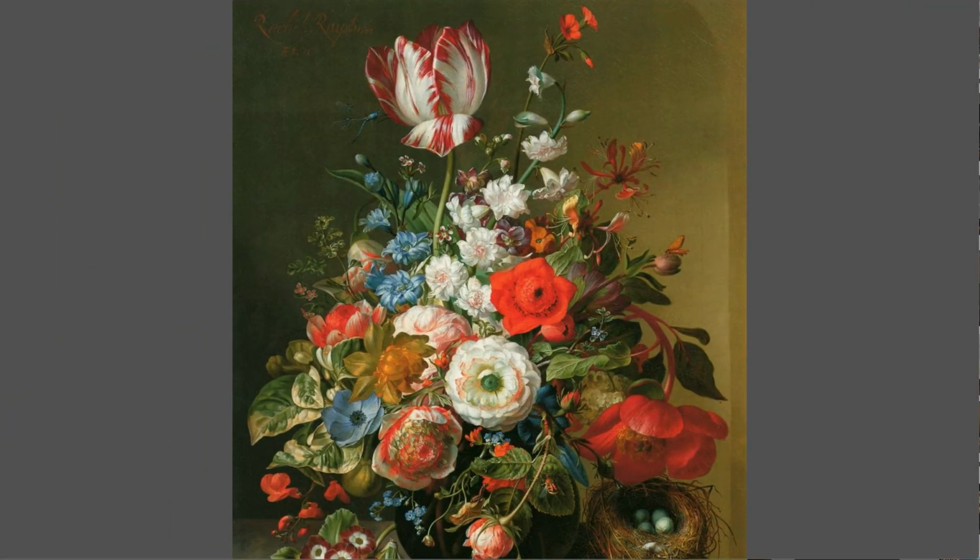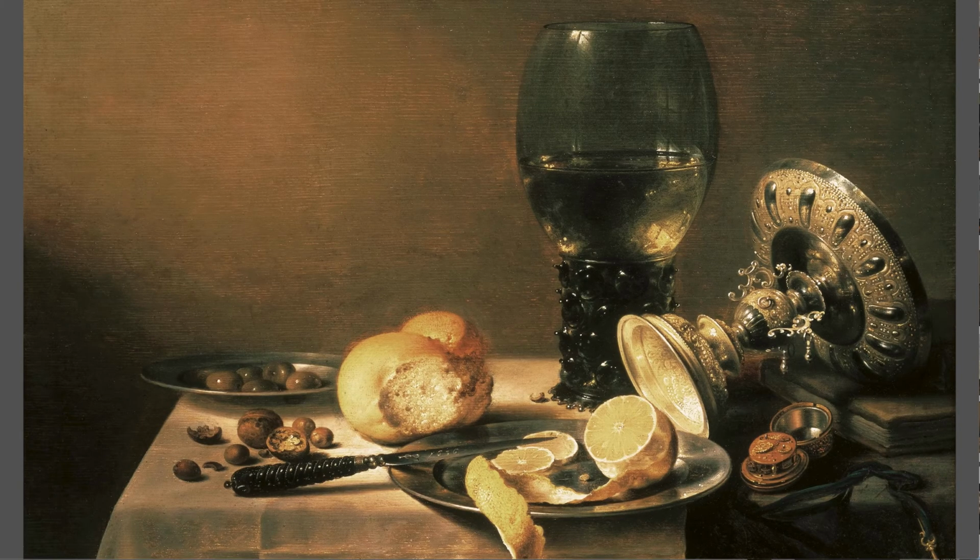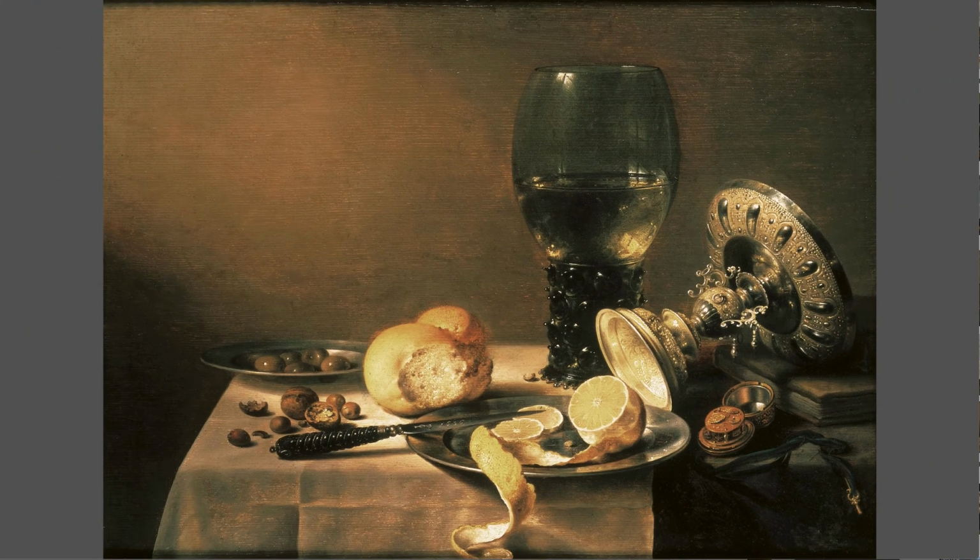So just so you know, if you go to art museums that have a section of Dutch Golden Age, you'll probably see these sorts of things as well. All right, the last artist on your list that I have is named Peter Claesz, and his specialty was still lifes.